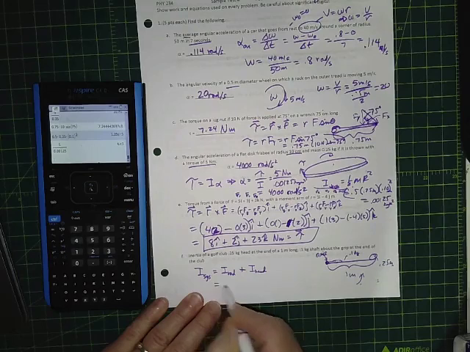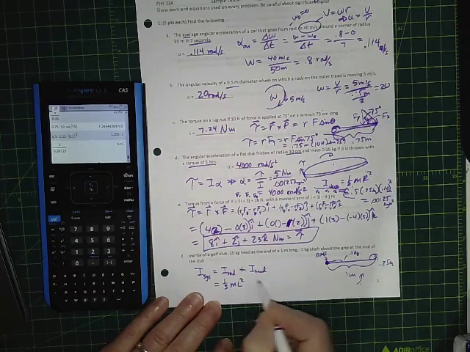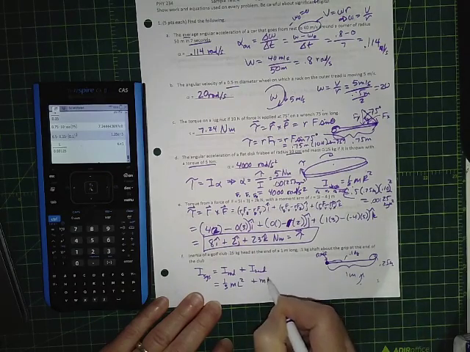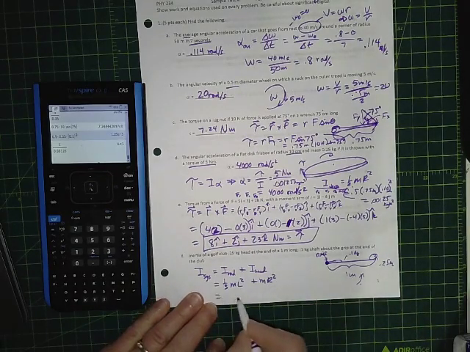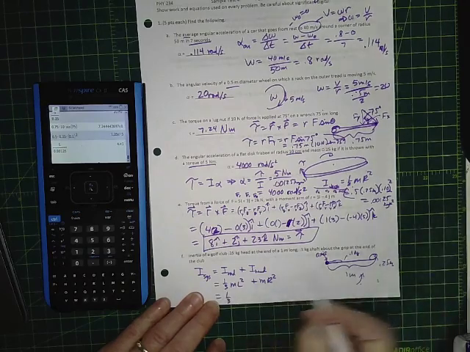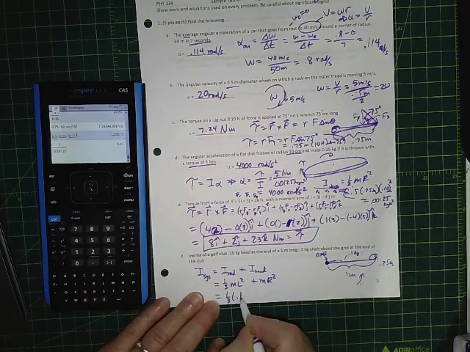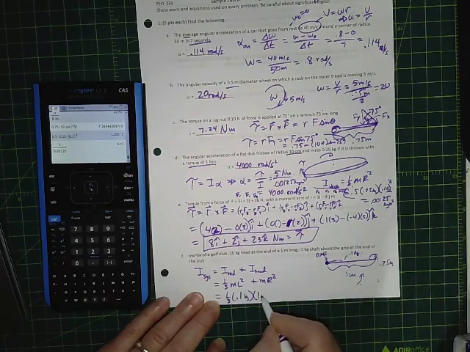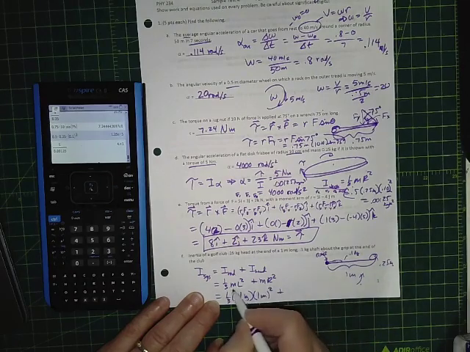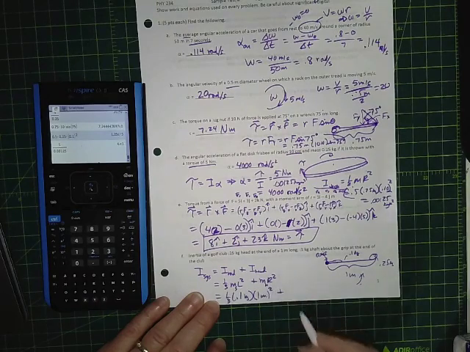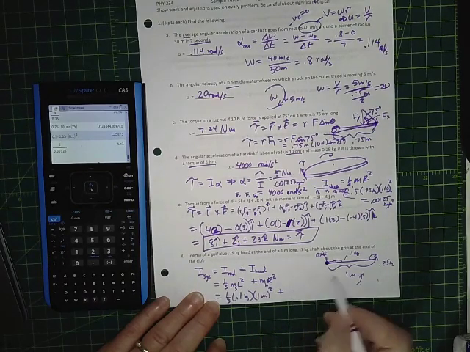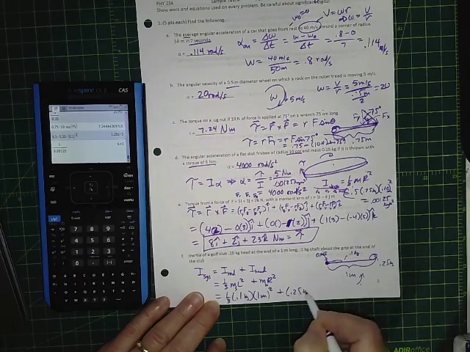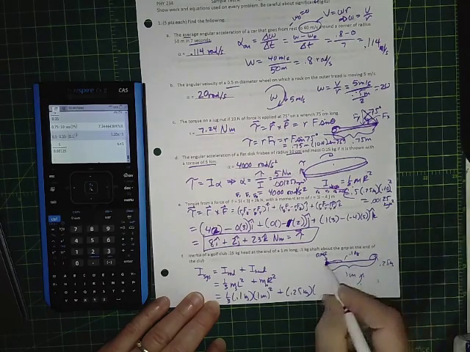For a thin rod about its end, we have the equation 1/3 m l squared, and for a point mass, it's always m r squared. So 1/3, this is the rod, so you need its mass, 0.1 kilograms, and the length is the whole length of the rod, so 1 meter squared. This is m of the shaft, and this would be m of the head. For the head, we've got 0.25 kilograms, and the distance from the axis is r.